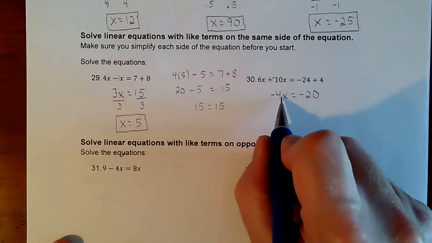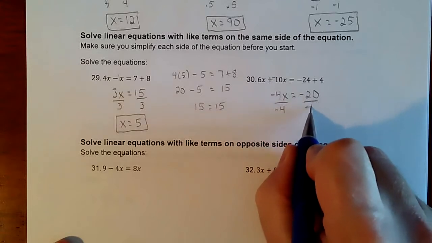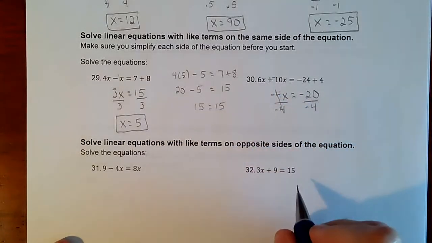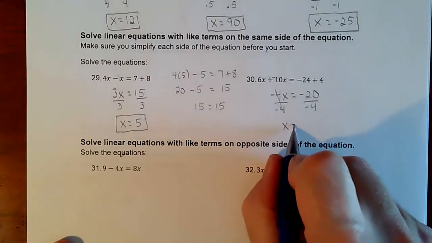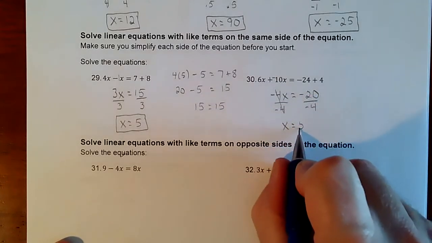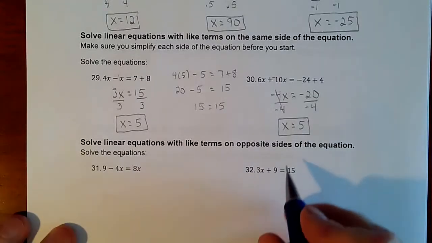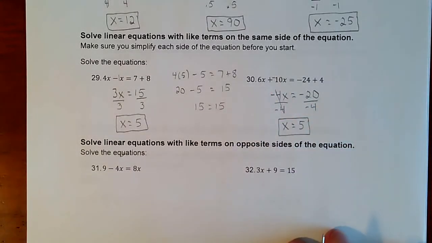And then now I have multiplication that I still need to get rid of with the division of a -4 on both sides. So that way those two can cancel each other. And we're left with a negative divided by a negative, which is a positive. 20 divided by 4 is 5. Same answer. And then again, you can plug it back in to make sure that it actually works.